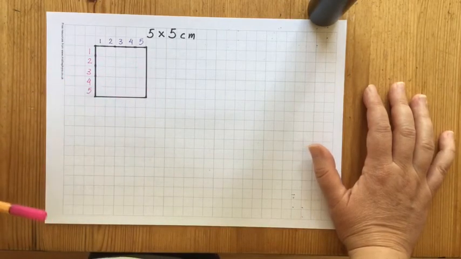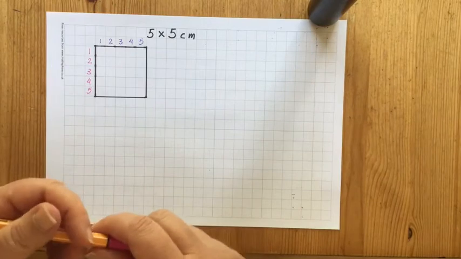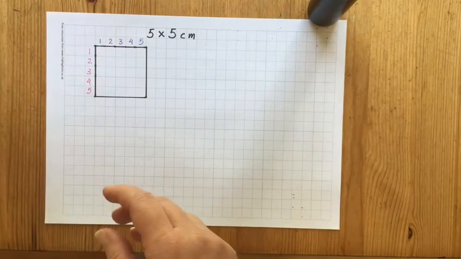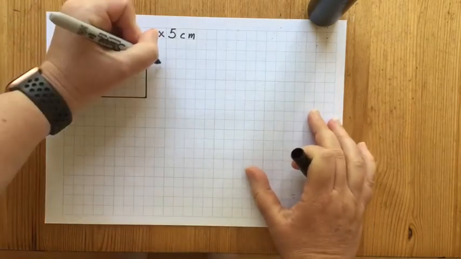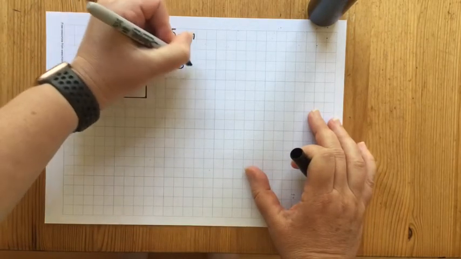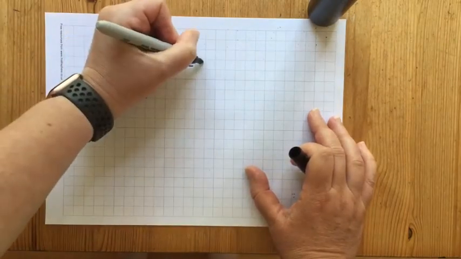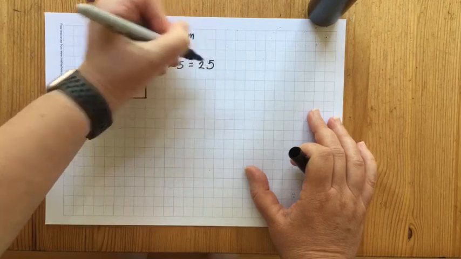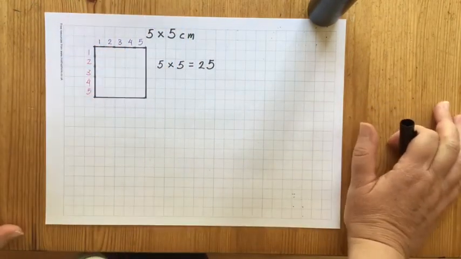It's almost like an array, isn't it? 5 rows of 5. I wonder what that is. Let's have a look. 5 rows of 5. Think of your 5 times tables. It is 25. You can count them individually if you want.